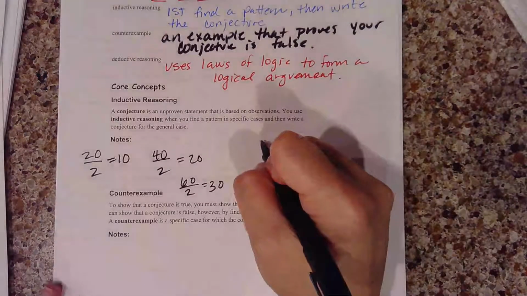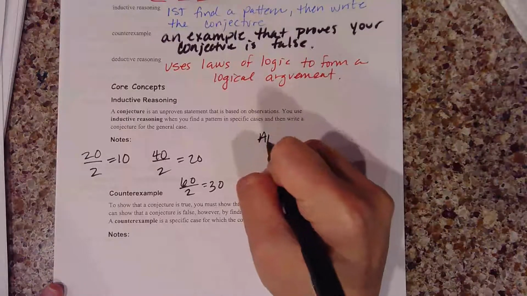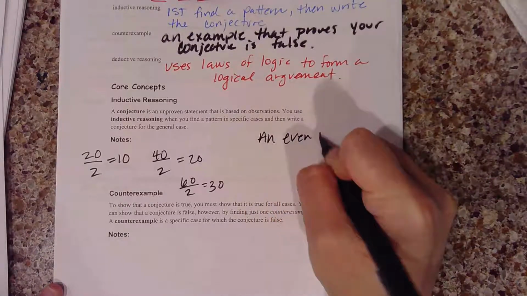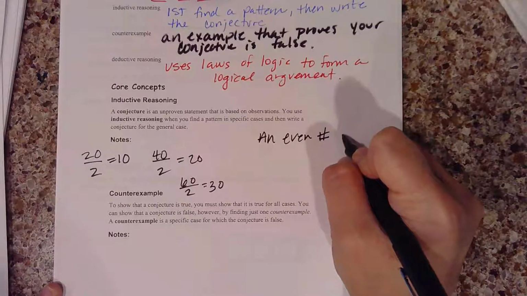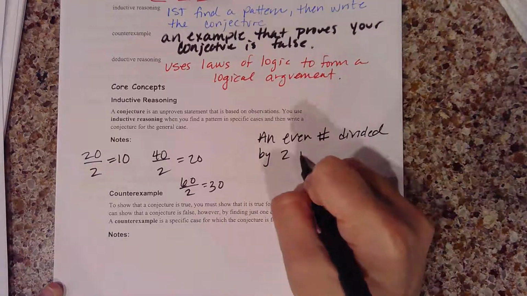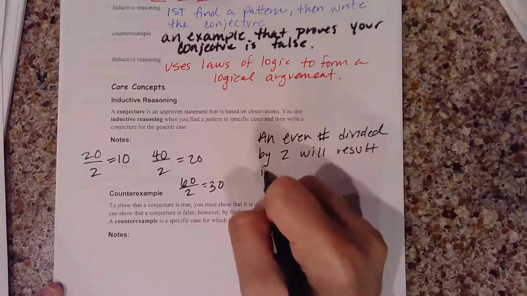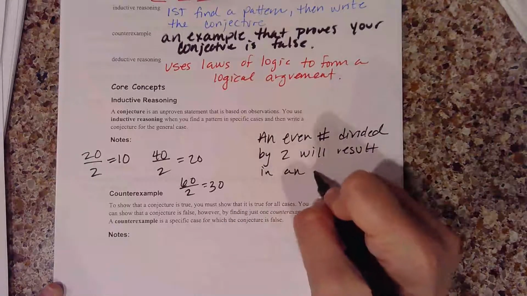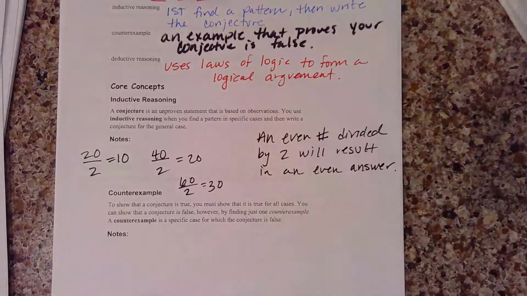So my conjecture would be, I would say my conjecture is an even number divided by 2 will result in an even answer. So that's my conjecture, because I performed 3 tests and I got my conjecture and it must be true, right?